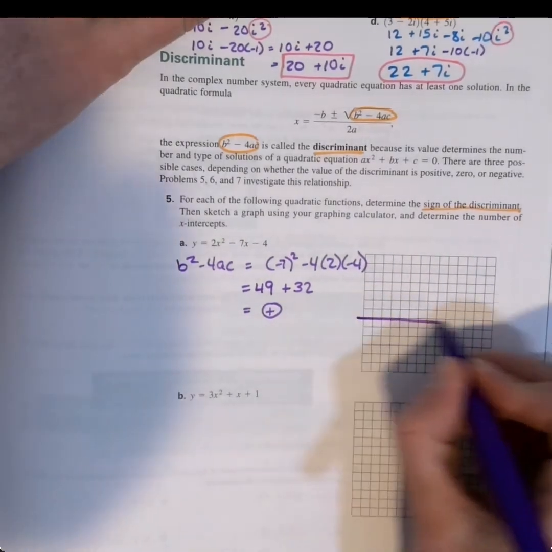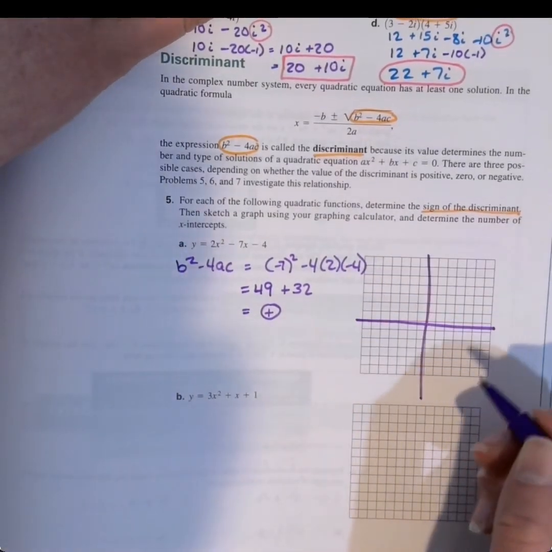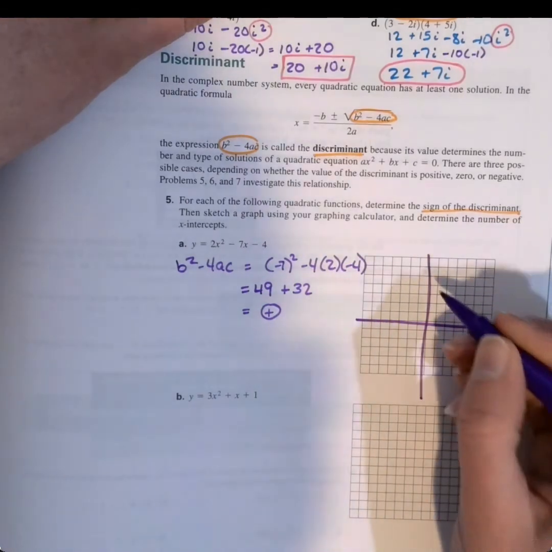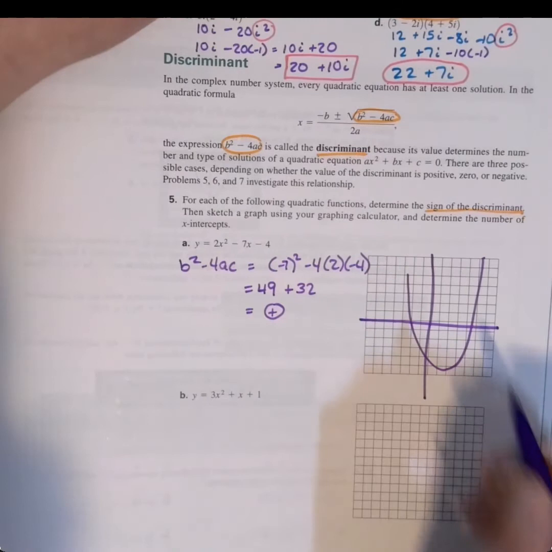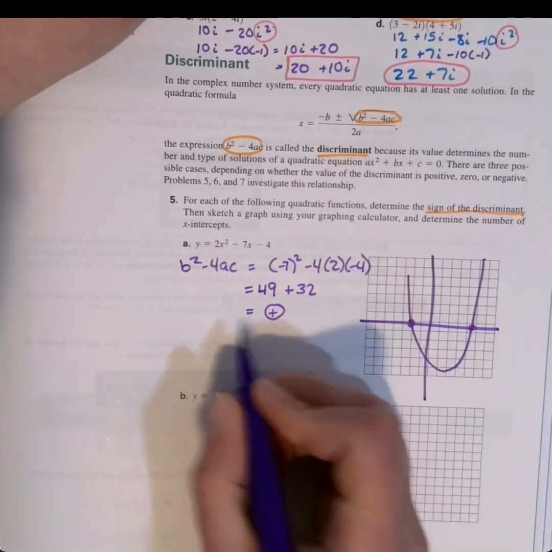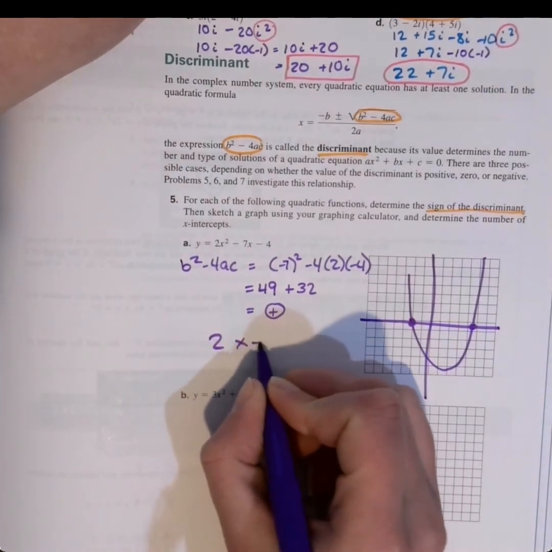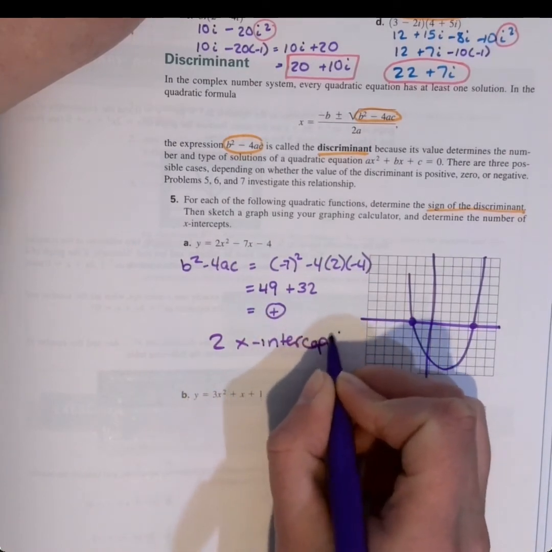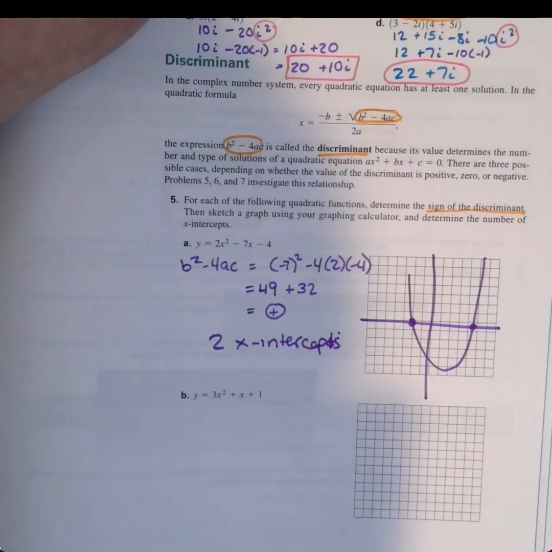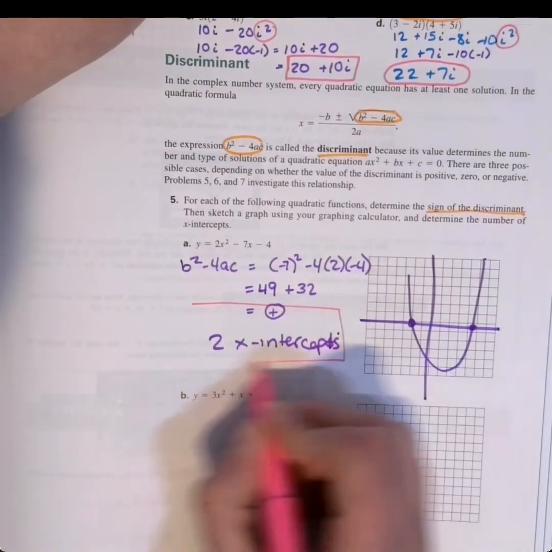Better put my x-axis and my y-axis right here. And it's something like that. But what I can see from this is that I have 2 x-intercepts. Okay, so if the discriminant came out positive, I have 2 x-intercepts.